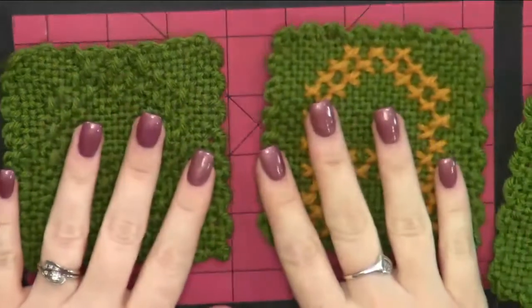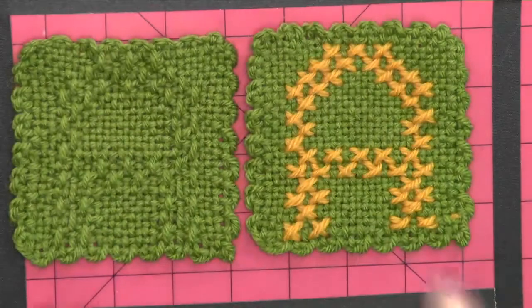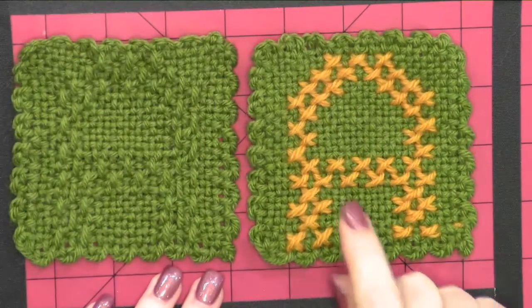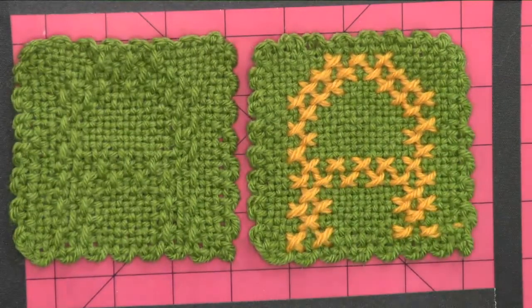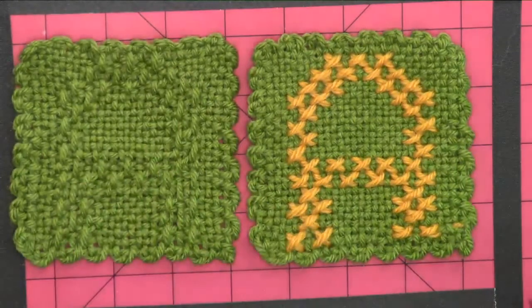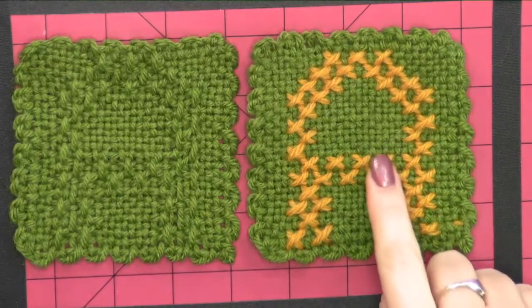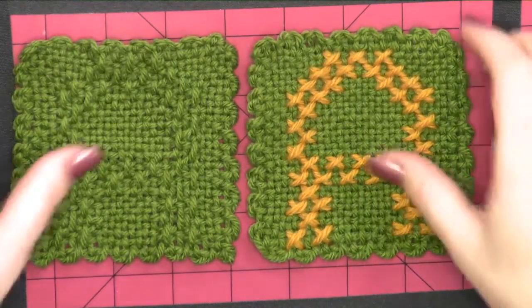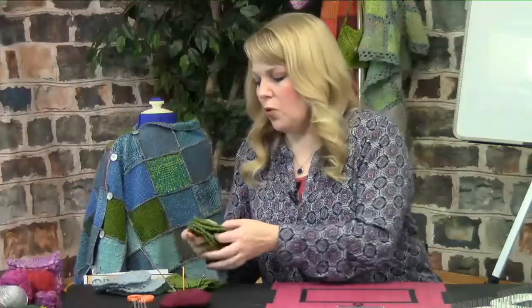Look at the cool difference now. This is a plain weave square, which I have cross-stitched the letter on, rather than doing a textured design. Obviously, it's more pronounced. You can see it. There's more of a contrast there. So I want you to see what you can do with those. That's great. So there's more to creating a pattern on it than just doing the textured design.